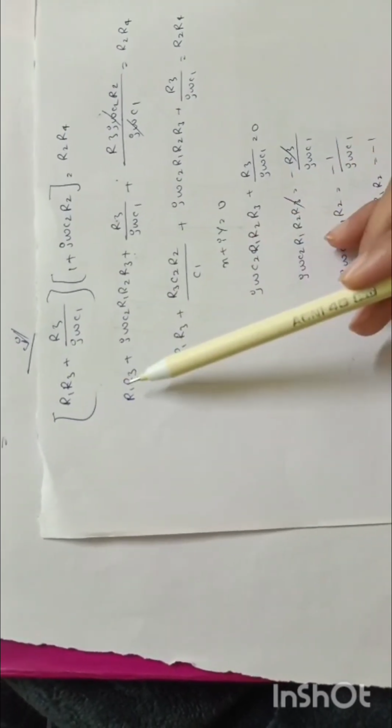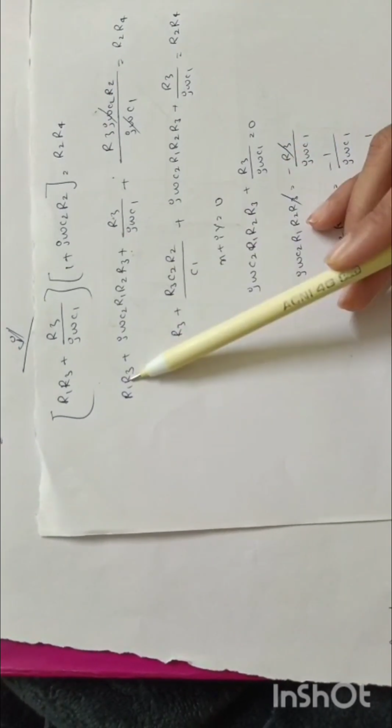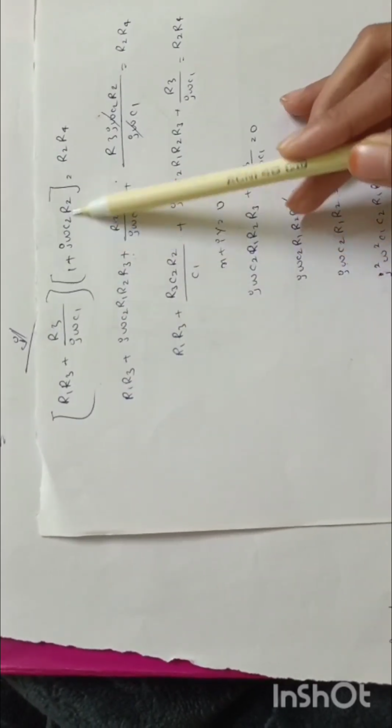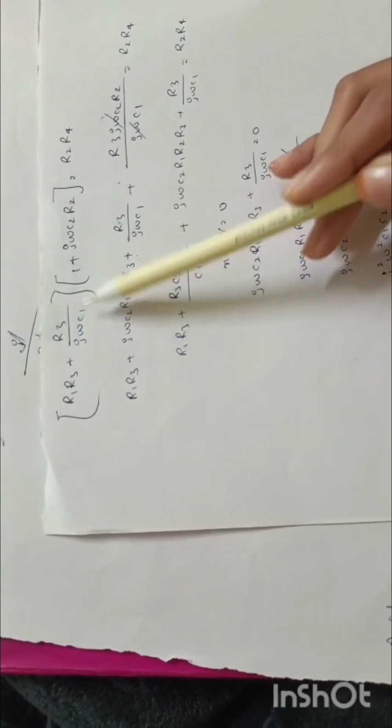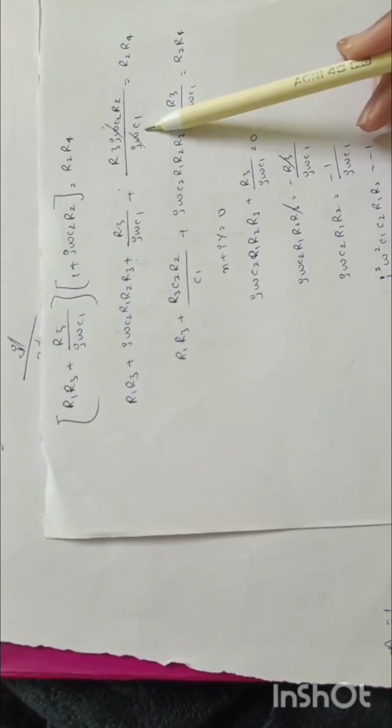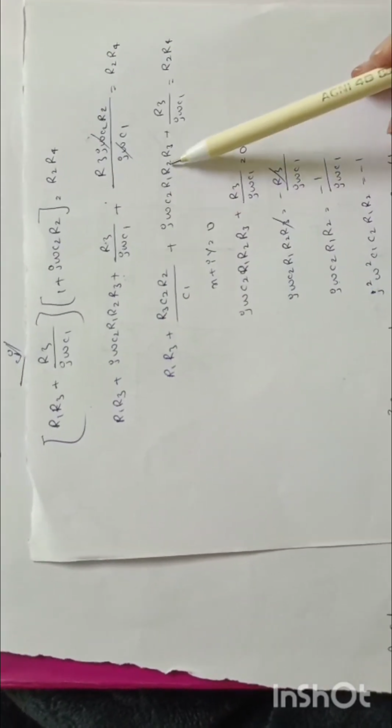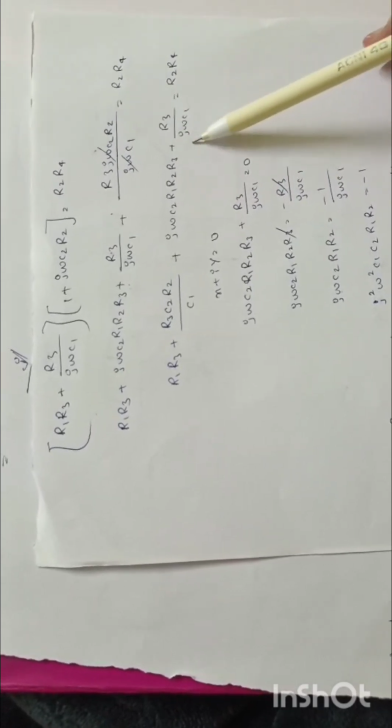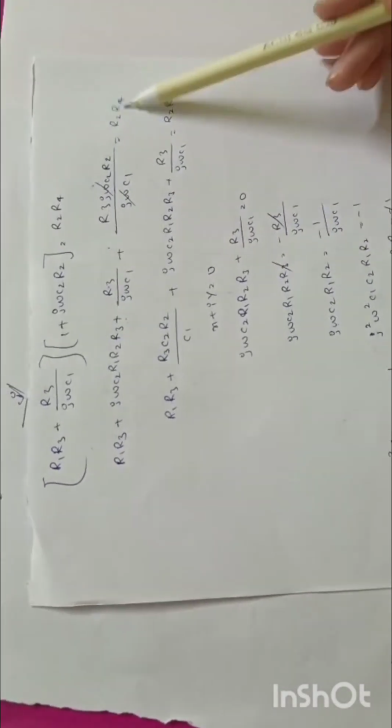Now multiply these two terms. Here we got the equation R1 R3 into 1, and R1 R3 into j omega C2 R2. Next, R3 by j omega C1 into 1, and R3 by j omega C1 into j omega C2 R2 equals R2 R4. R1 R3 plus R3 by C2 R2 C1. Next, j omega C2 R2 R1 R3 plus R3 by j omega C1 equals R2 R4.